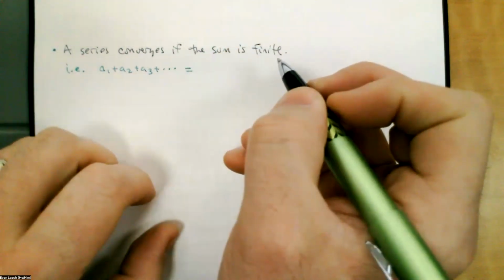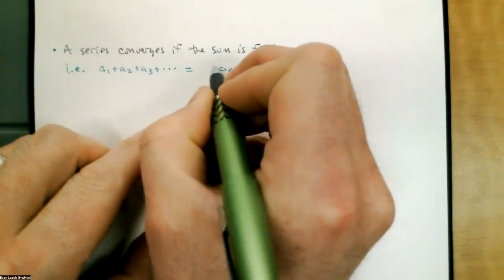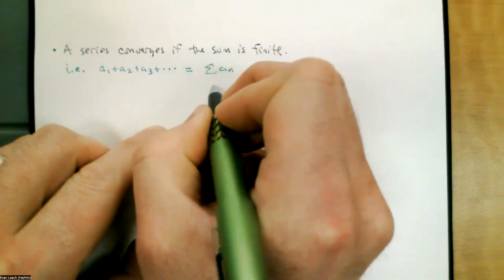But because we're talking about a series and not a sequence, we can't just write the general term. We have to say we're finding the sum of all these general terms.